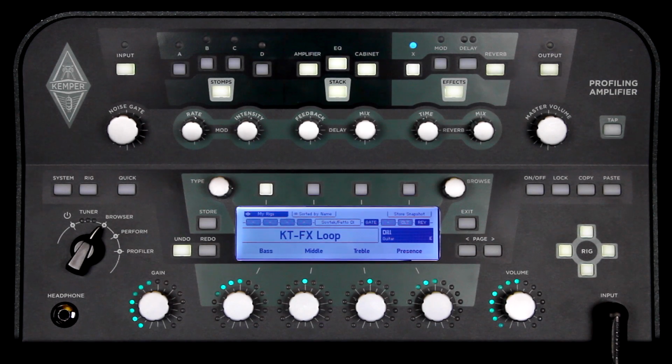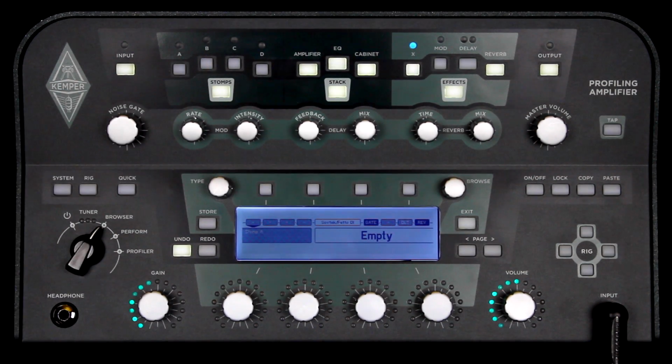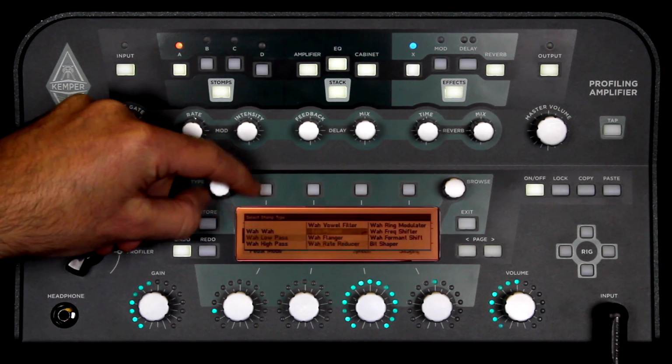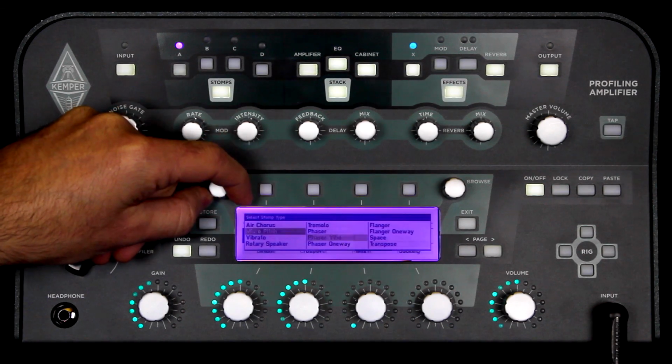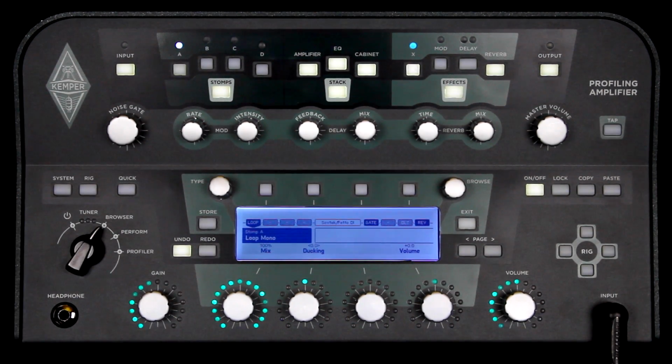Choose an appropriate location for the loop stomp. This can be one of the stomp slots before the amp stack, or either of the slots in the effects section. In our example, we are going to place it at the beginning of the signal chain in stomp slot A. Now, briefly hold the stomp A button until the effects menu shows up in the display. Use the type knob to select loop mono, which can be found at the very end of the list of available effects. Now our external micro synth pedal is a part of the signal chain.